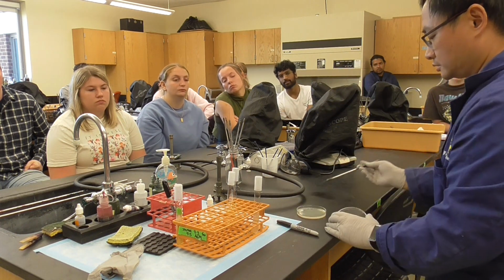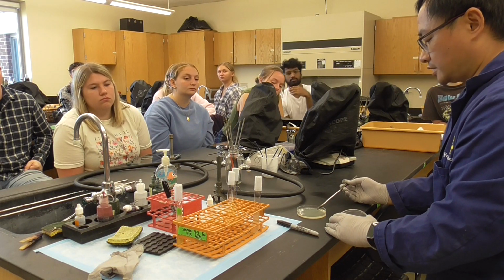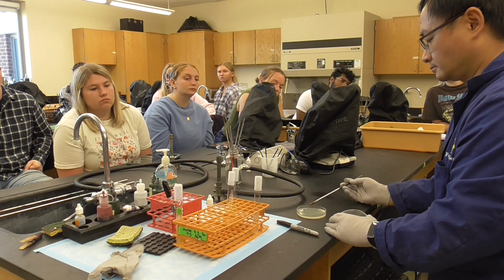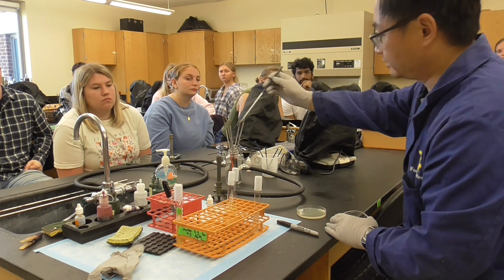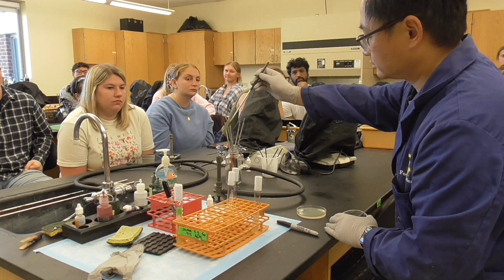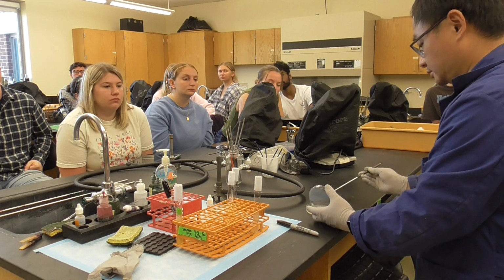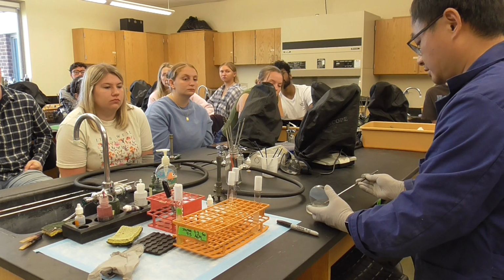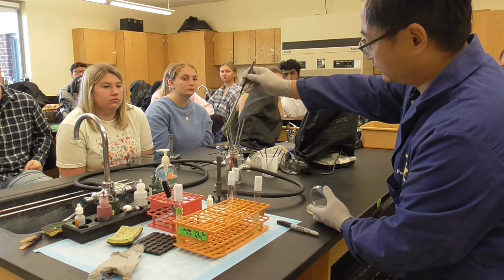Then we're going to do streak plating. Okay. Very gentle at the beginning. Flame the loop. Then on the side, second streak. Flame the loop.